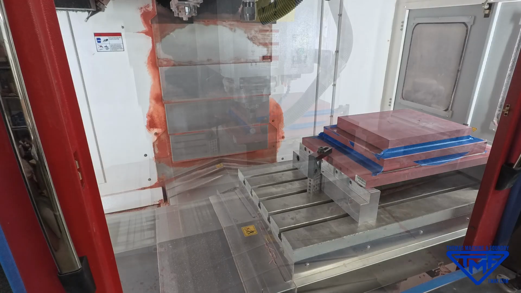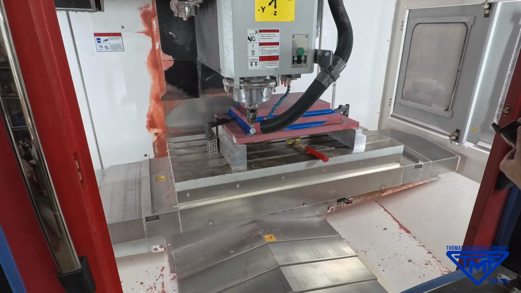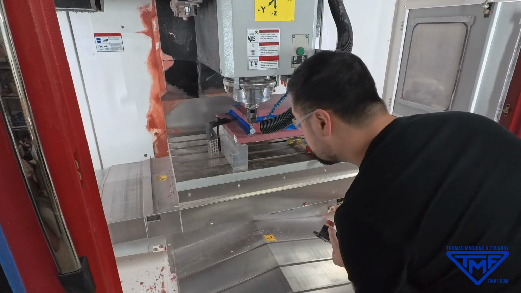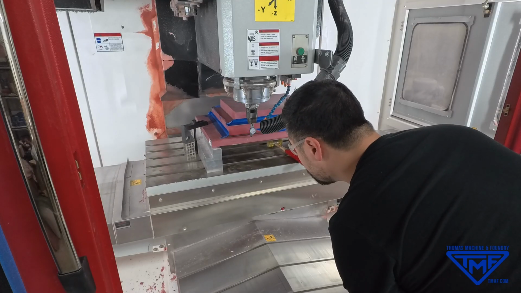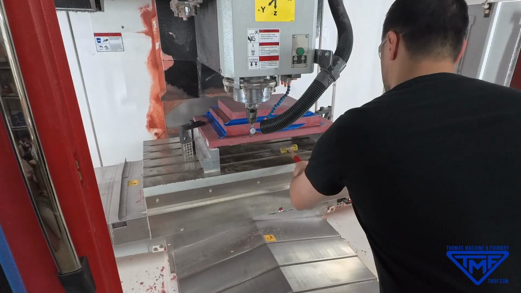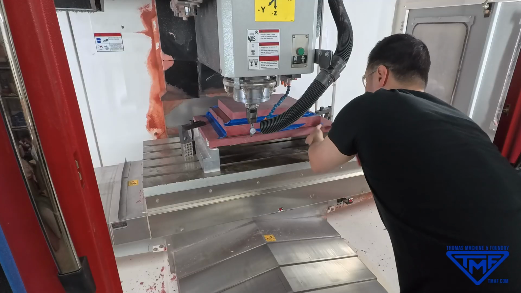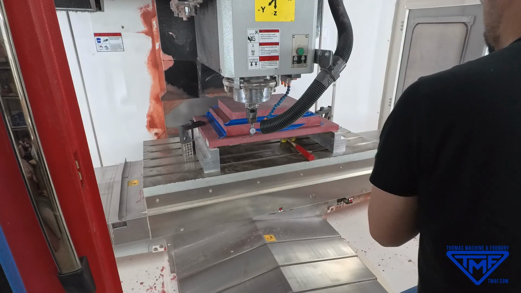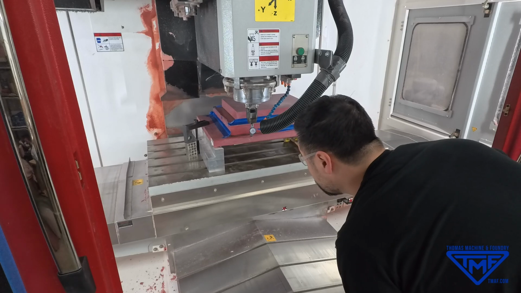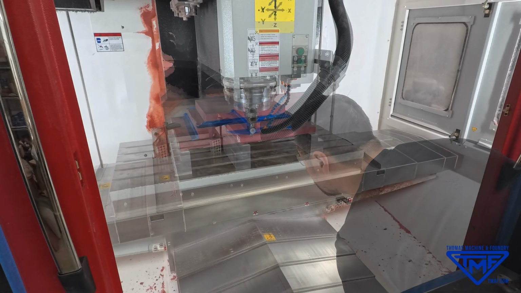Once the blank is sitting correctly, it's secured to the machine. The first job is alignment. We carefully dial in the leading edge of the pattern, then physically rotate the pattern until the leading edge is aligned with the machine. This establishes the pattern's position along the x-axis of the machine. In simple terms, we're telling the CNC exactly where this pattern starts.